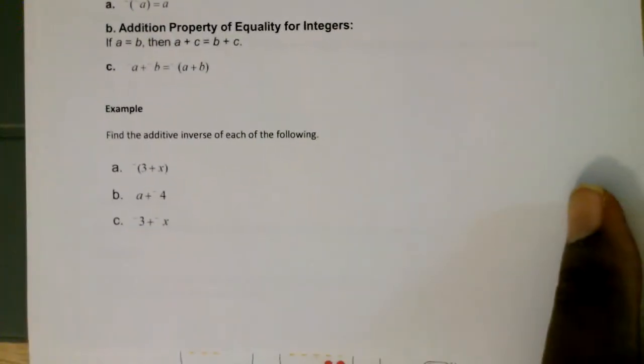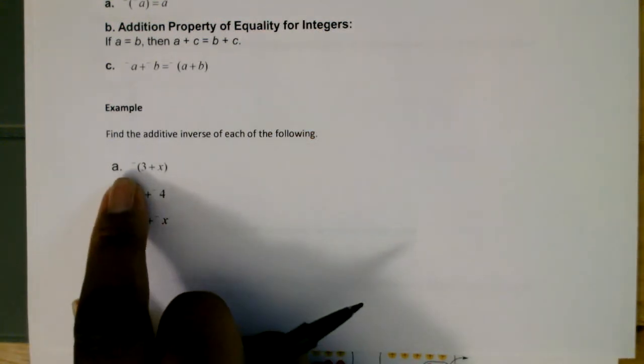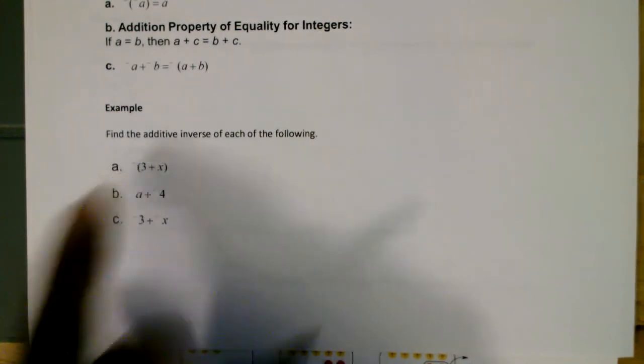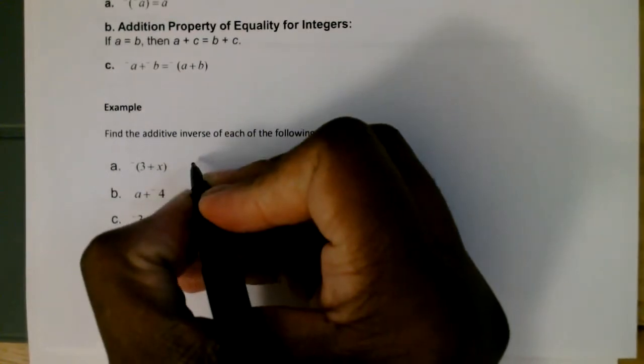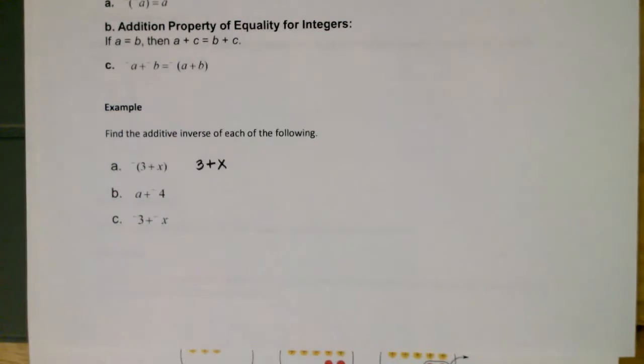Okay, so now let's look at some examples of this, starting with finding the additive inverse of each of the following. Let's find the opposite of negative 3 plus x. Well, we just drop off that negative sign and just say 3 plus x as the additive inverse.